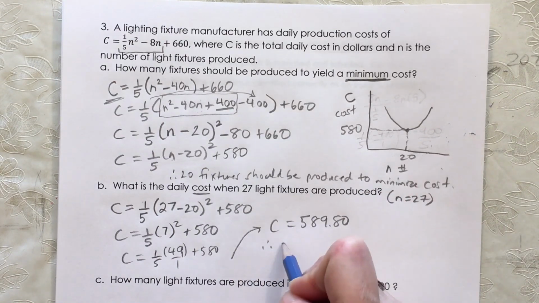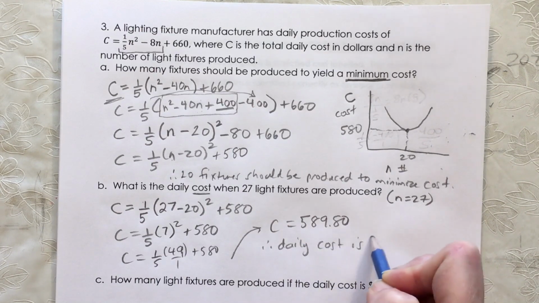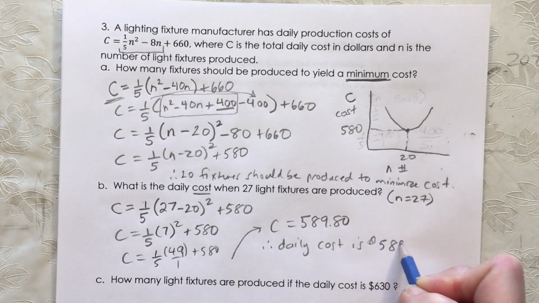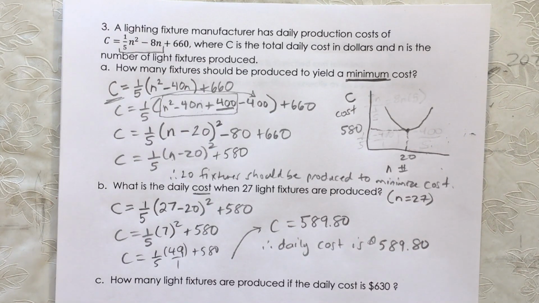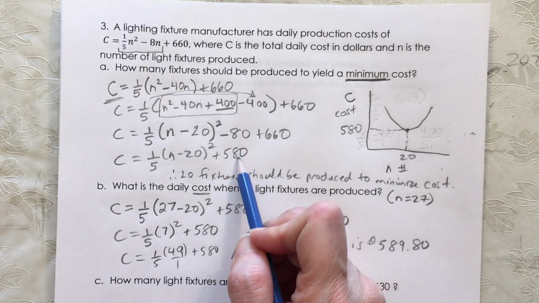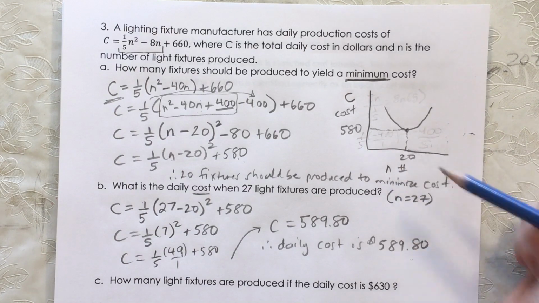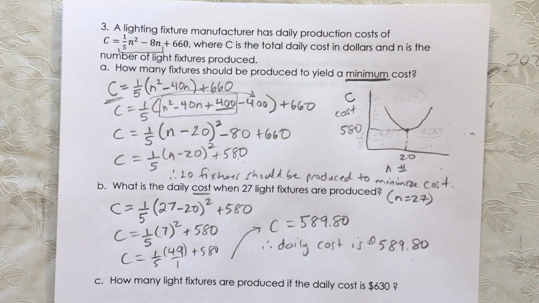So therefore, daily cost is $589.80. And it makes sense that it is bigger than 580 because 580 is the minimum. So any other number of fixtures other than 20 is going to be a higher daily cost here.